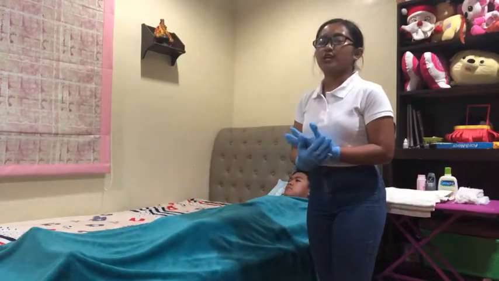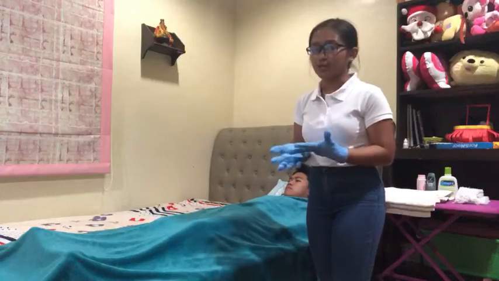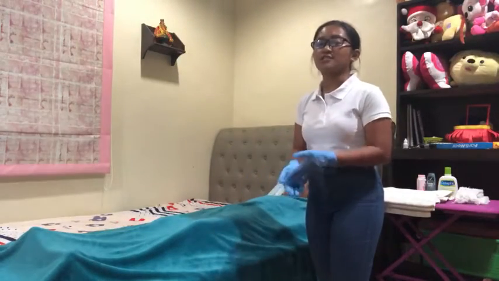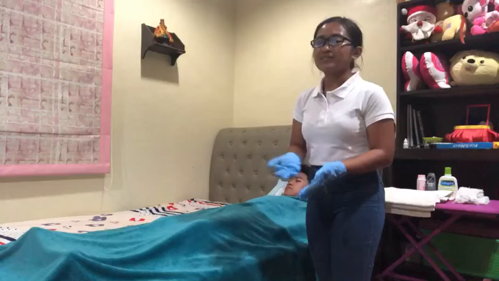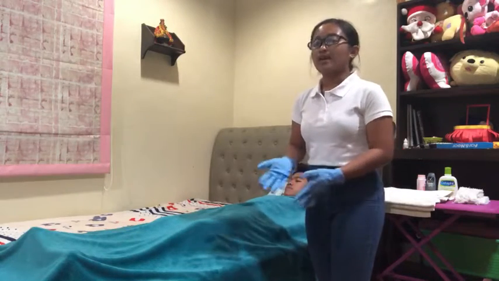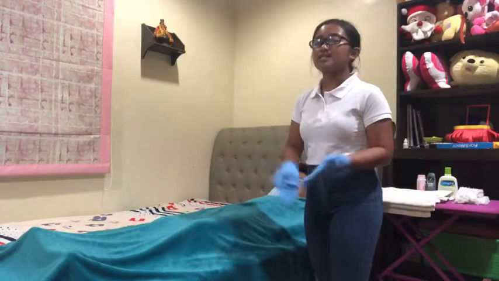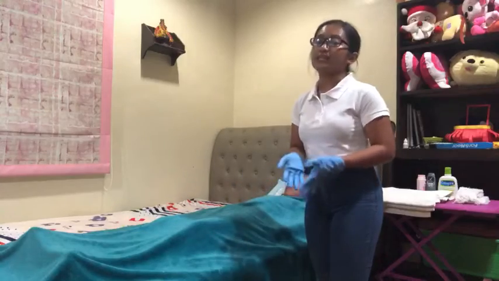This is to avoid unnecessary exposure of the client's body parts, especially if your patient is female. We need to use towels to cover from any spillage, then rinse and pat dry to properly clean.